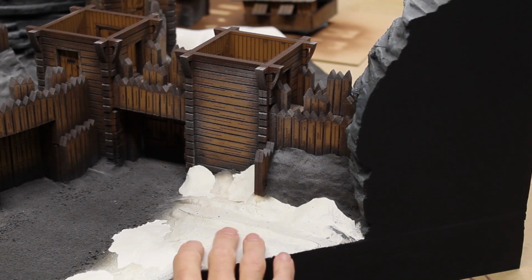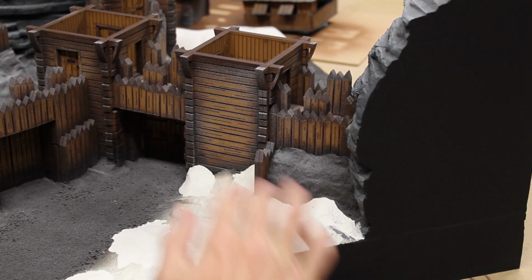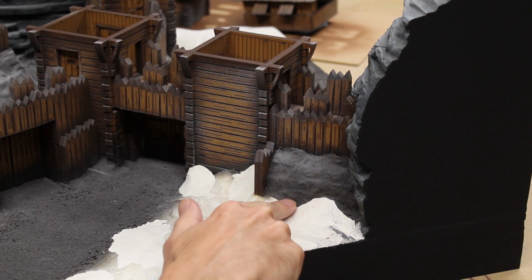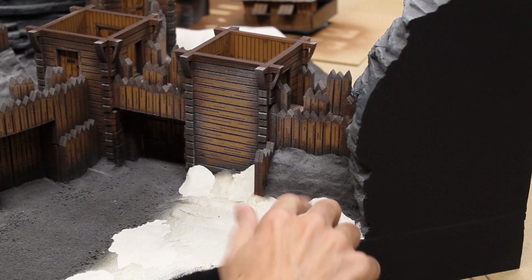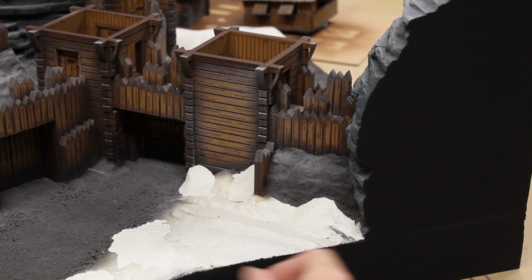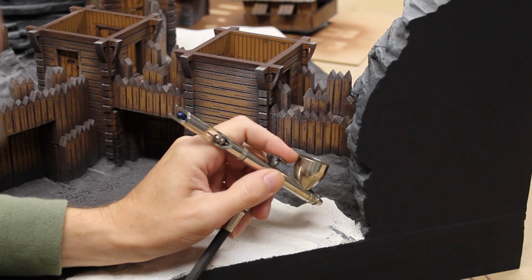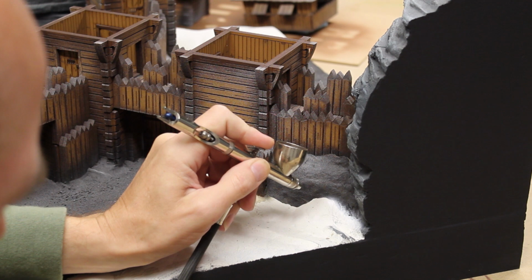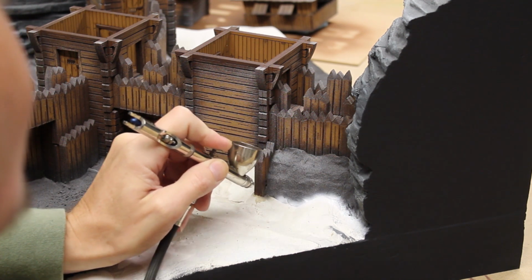So as you can see, we've got deep snow coming along here, and it's built up against the edges and against these buildings. What I want to do is build in a frosting layer so that the line between where our deep snow goes up and where it hits something that isn't snowy, we diffuse it a little. I'm using an airbrush for this, but you don't need one, you can stipple it. But all I'm doing is just frosting it.